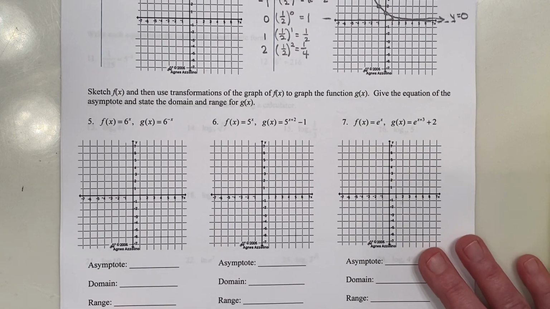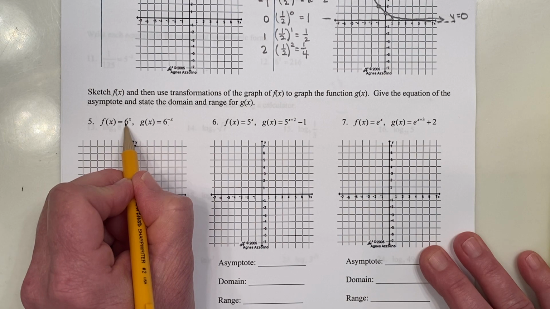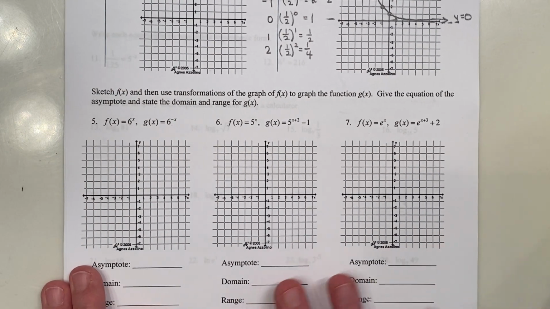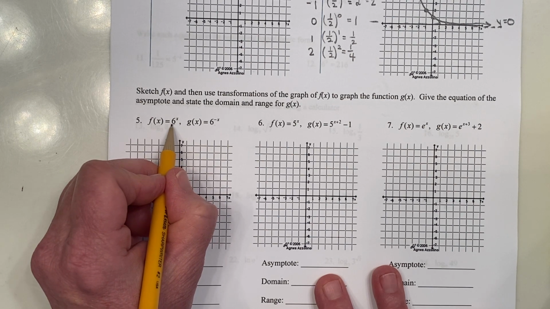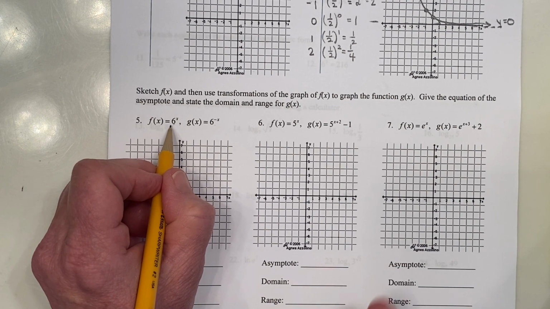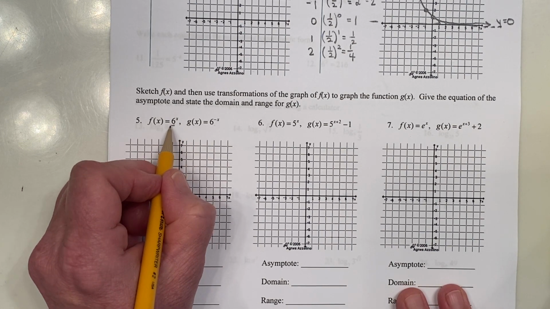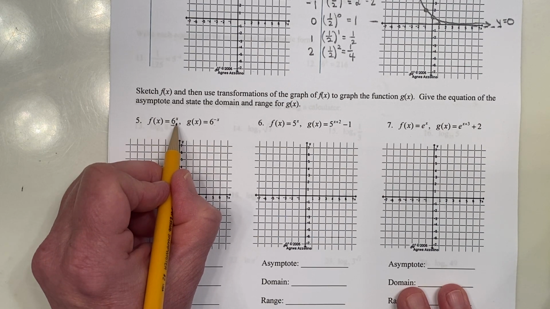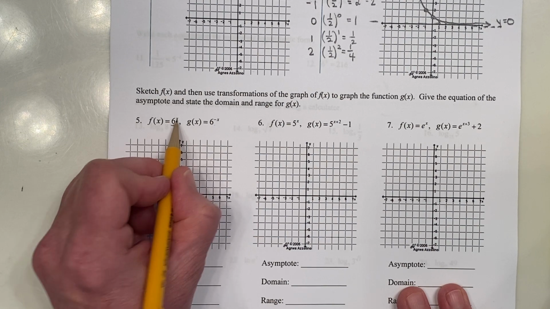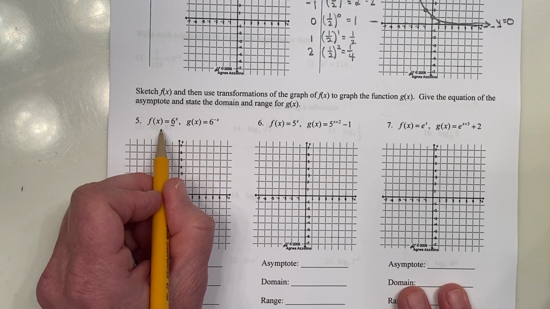All right, for 5, 6, and 7, we're dealing with graphing exponential functions and transformations on those parent functions. So for problem number 5, we want to first graph 6 to the x. You can make a table of values if you want, that's fine. However, I know this is an exponential growth function because this base is greater than 1. So I know the general shape of it. So I can just real quickly plug in a couple of x values, get a few points plotted, and sketch the rest of the graph because I know what the behavior of this exponential looks like.